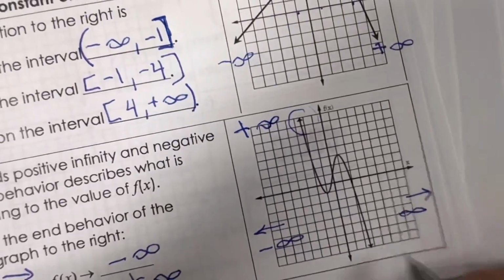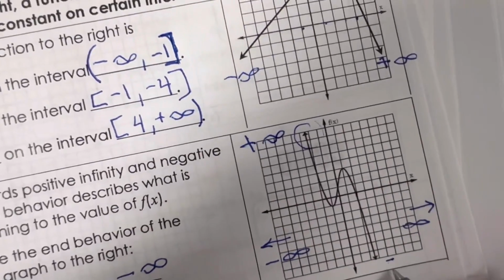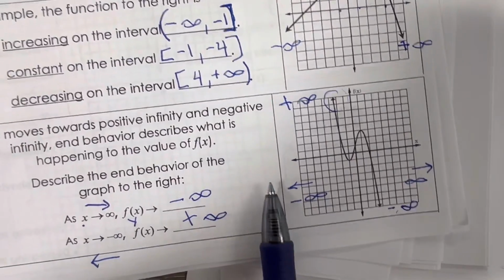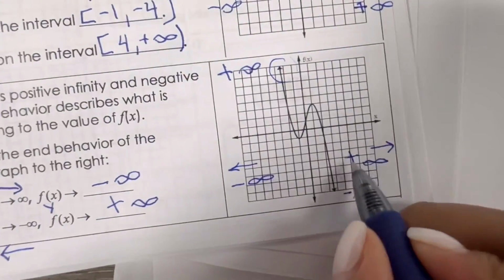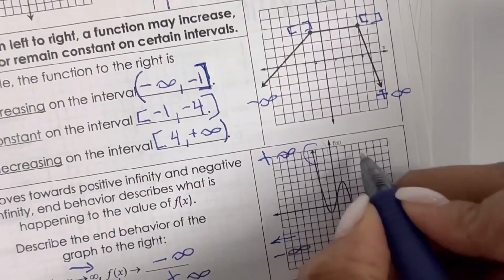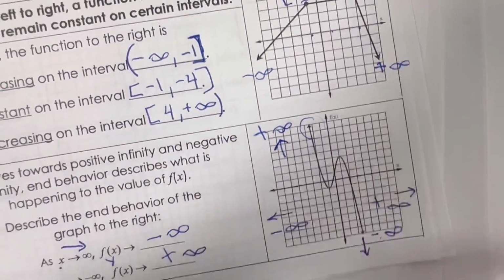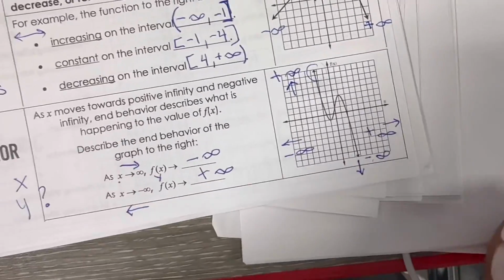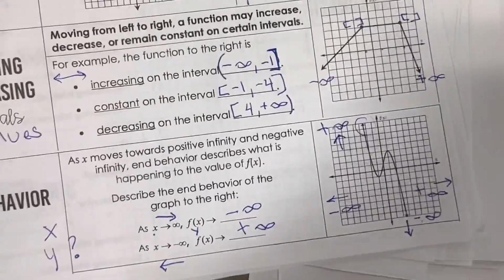This is negative infinity. Let's make sure that you write that down. Negative infinity, positive infinity. Put a positive there. And this is going down, negative infinity. And this is going up, positive infinity. Okay? So that's end behavior. That's your end behavior.